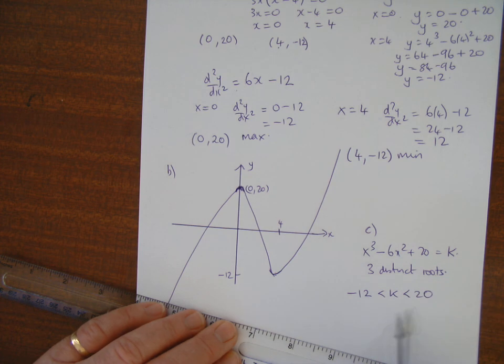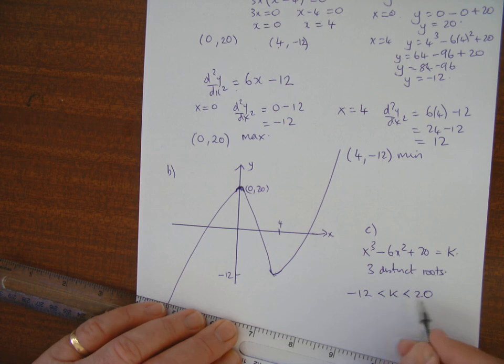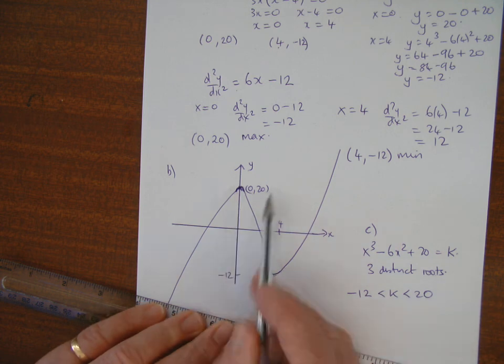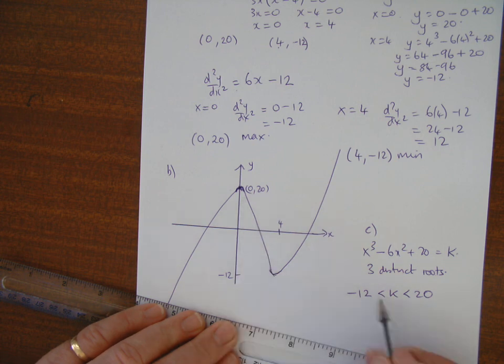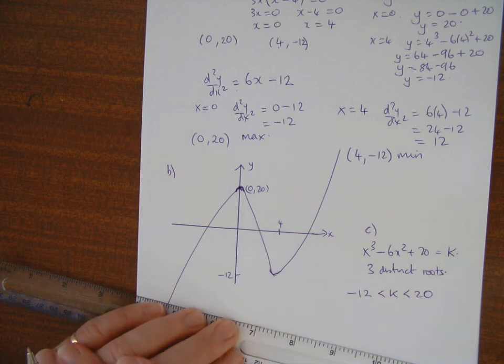And it has to be strictly greater than minus 12 and strictly less than 20, because if it actually equals those values, I'd only have two roots. So it has to be strictly between those values for three roots.